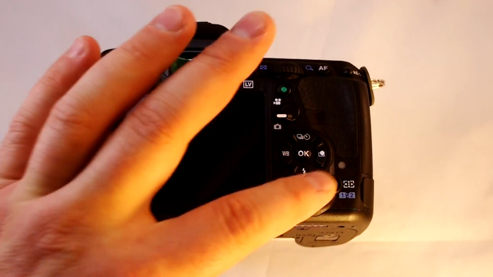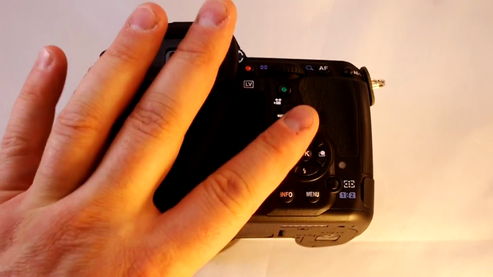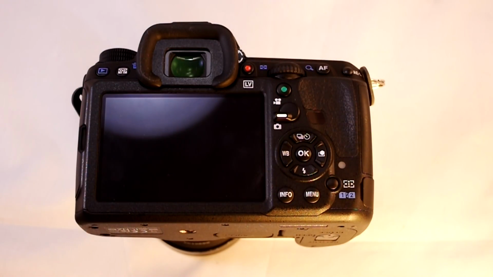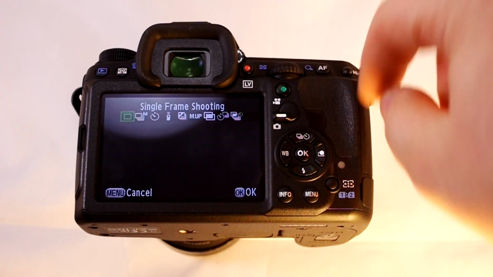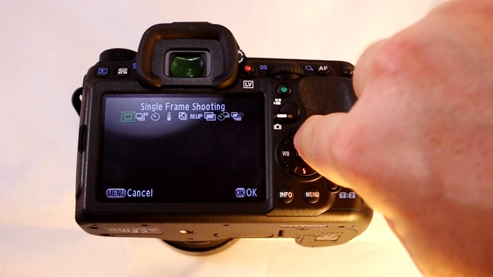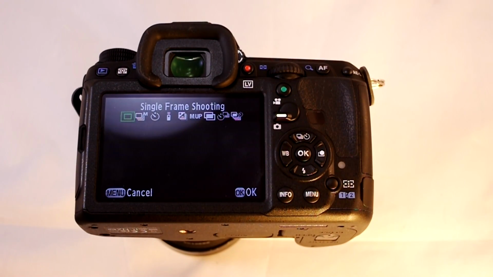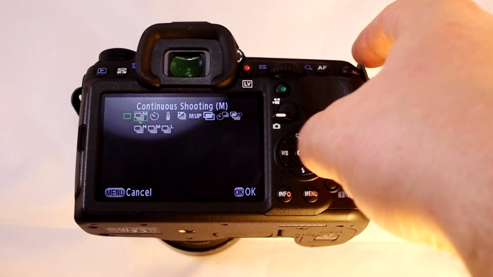So let's take a look at these buttons right here. This is really where all the action is going to happen in interfacing with this camera in terms of getting it set up to take pictures. First thing let's look at is this top button right here. This is your shooting mode button. This brings up your shooting mode options.